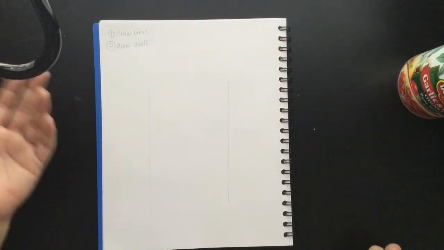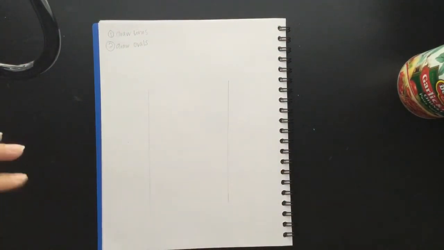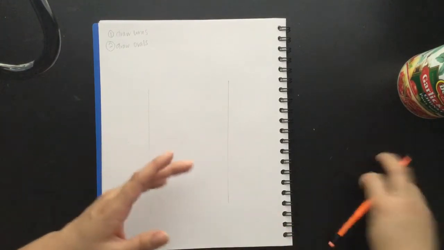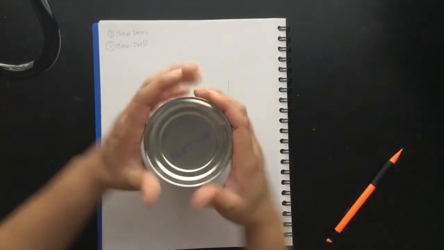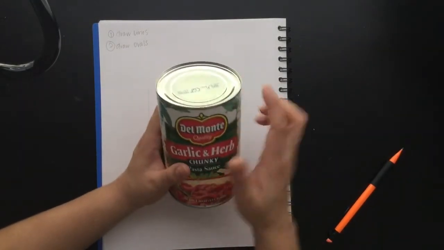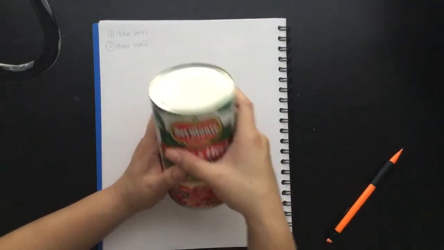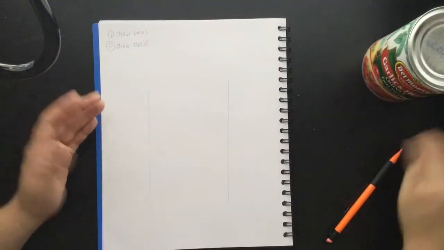Okay, so we're drawing ovals now. Those of you that know, ovals are just a stretched out circle, okay? They're not quite a circle. Now I know when you look at a soup can, it is a circle on the top. But when you look at a soup can from the side, your eye tricks you and it turns into an oval, okay? So here we go with the ovals.